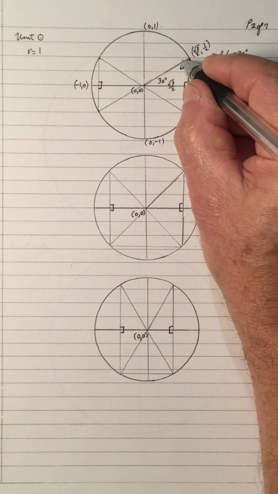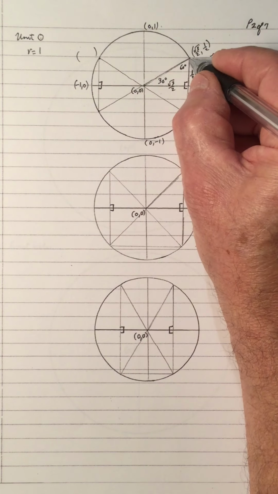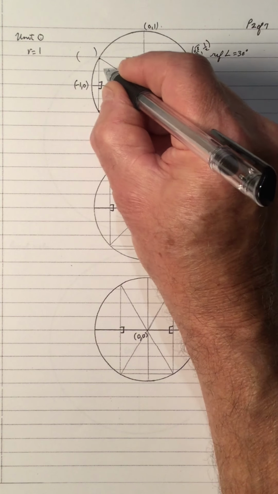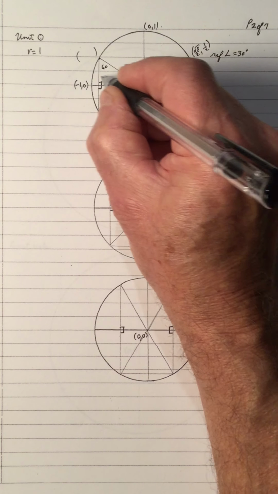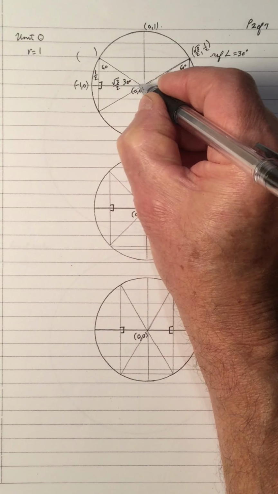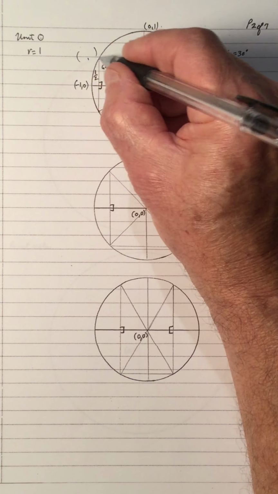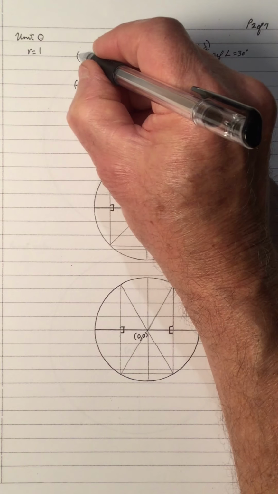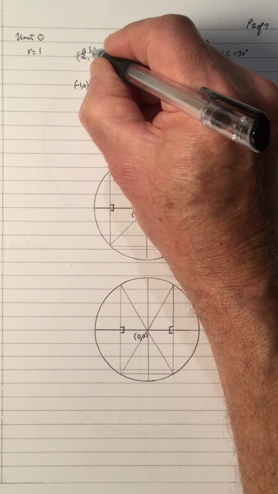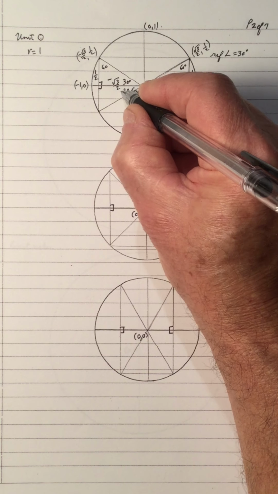If we take this point and go right across here, this is a reference angle of 30, this is a 60, so opposite 30 is a half, opposite 60 is root 3 over 2, but in this quadrant the x is negative. So this ordered pair here, x is negative root 3 over 2, and y is 1/2. And again, the reference angle here is 30.